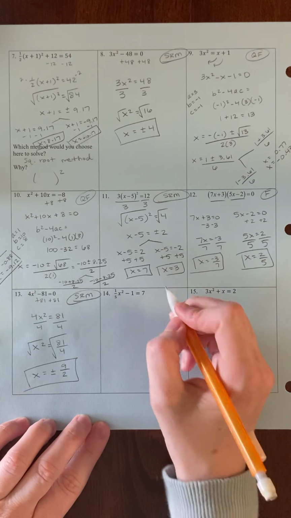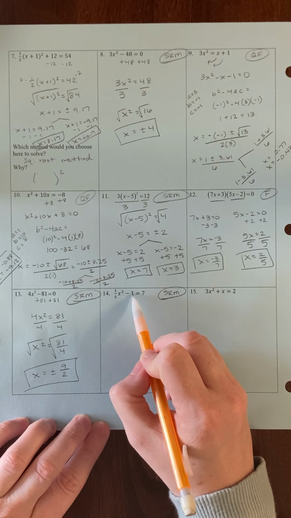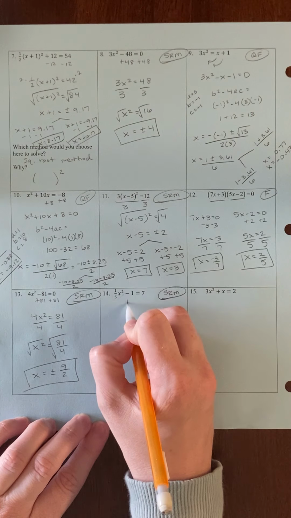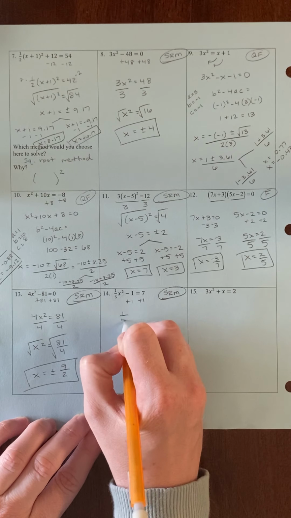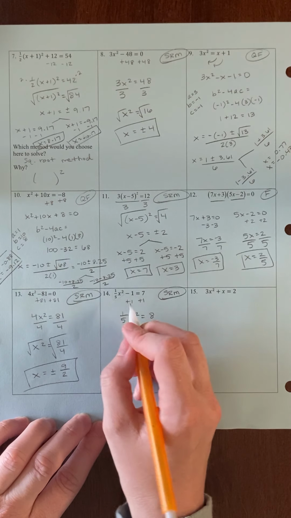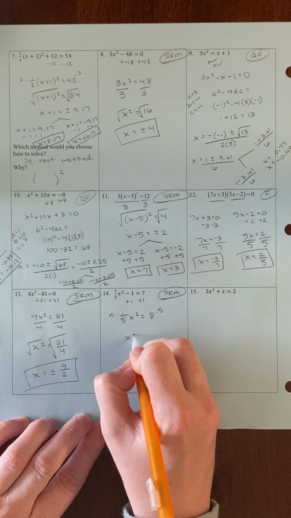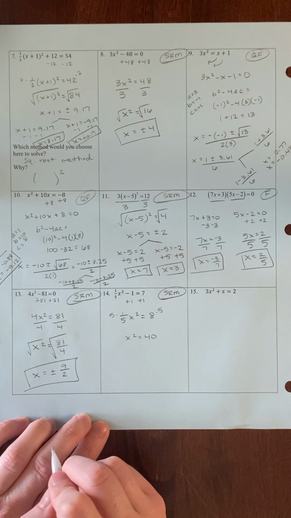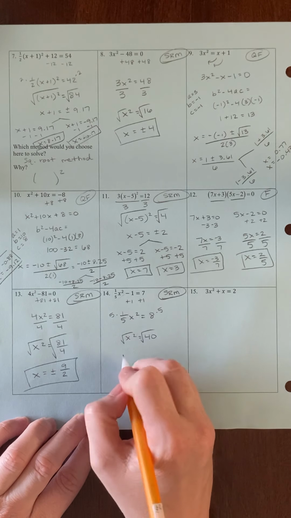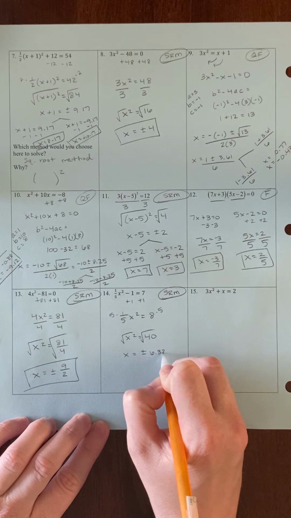For the next one, I'm going to do square root method for this one as well. Because again, I have a quadratic term and a constant, but there's no linear term. So I'm going to isolate the x squared by adding 1 to both sides. To get rid of this fraction of 1/5, I'm going to multiply by 5. So x squared is equal to 40. Now that the x squared is isolated, I'm going to take the square root of both sides. So x is equal to positive or negative 6.32.